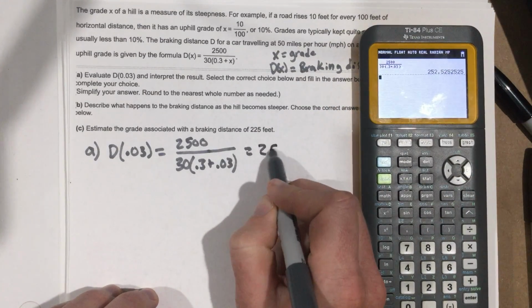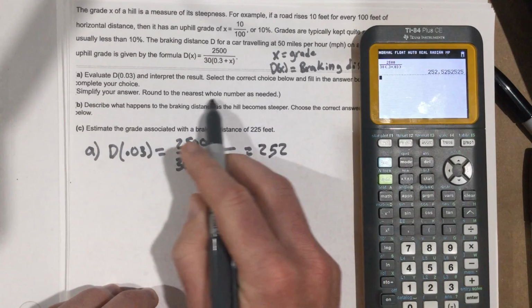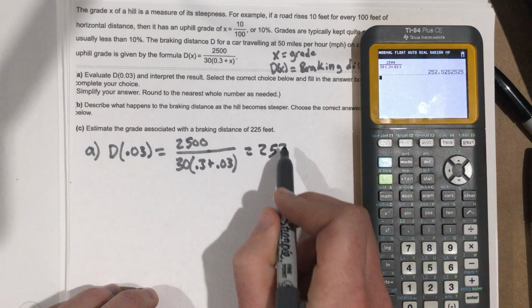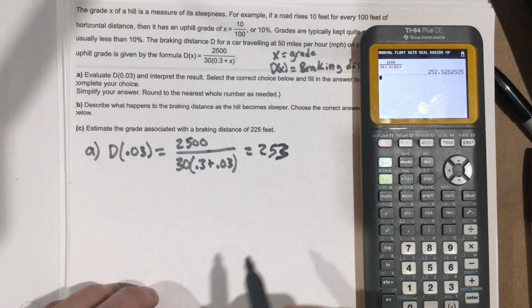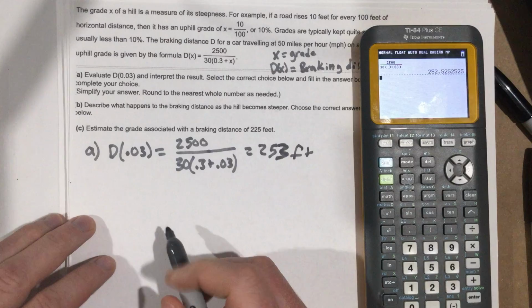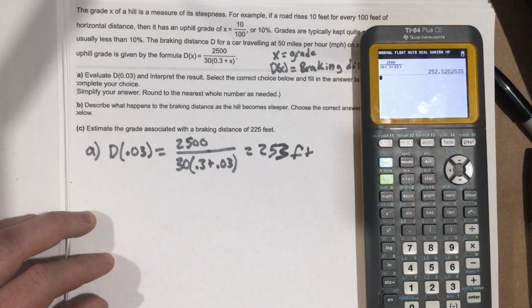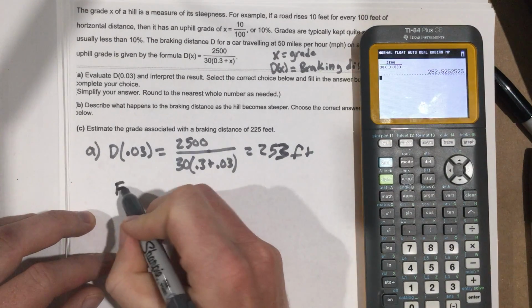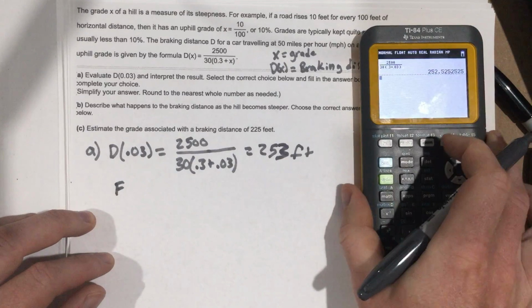So 252, and it says round to the nearest whole number as needed, so that's 253. So 253 feet. So interpret it. For this, 0.03 is the grade.